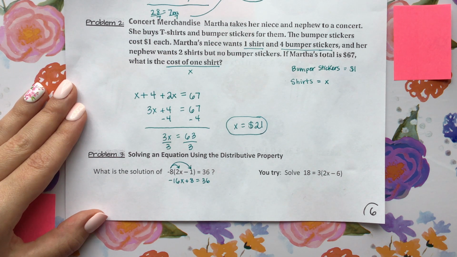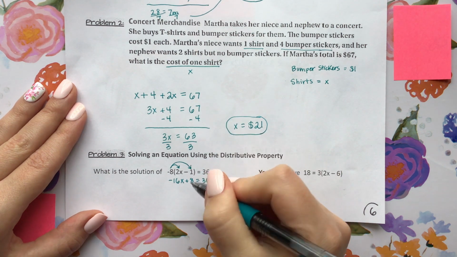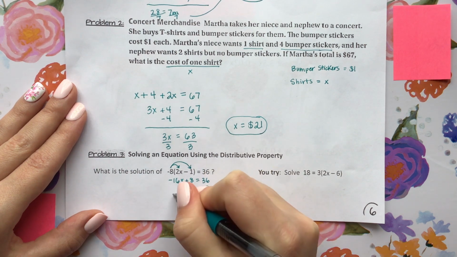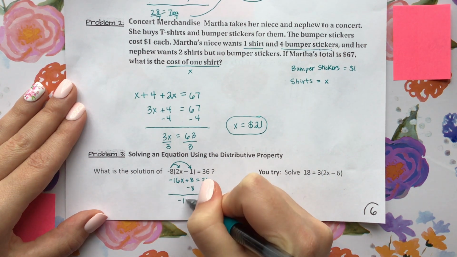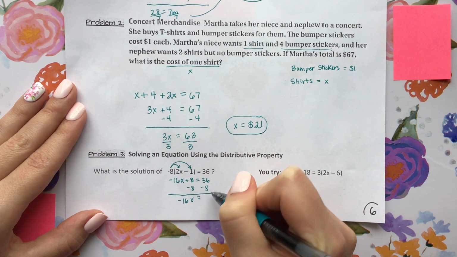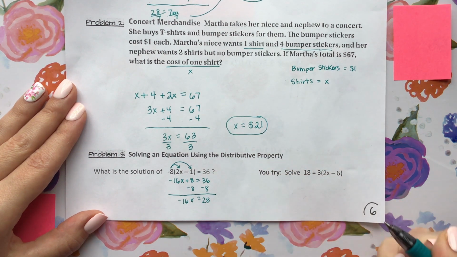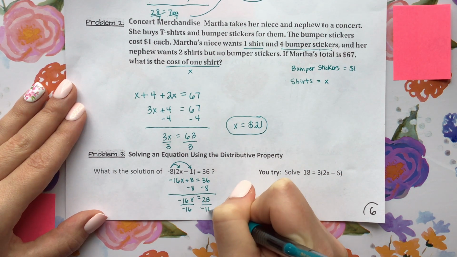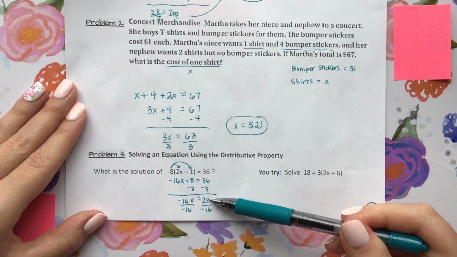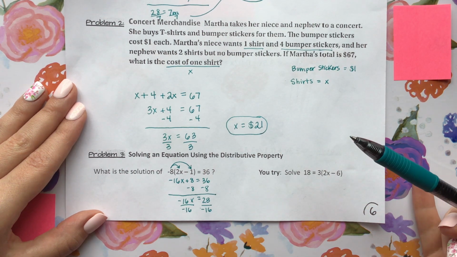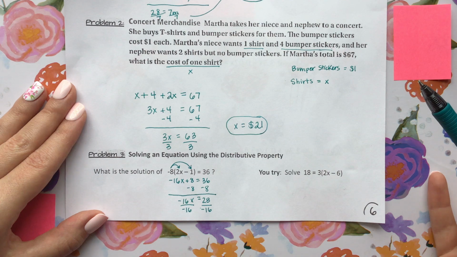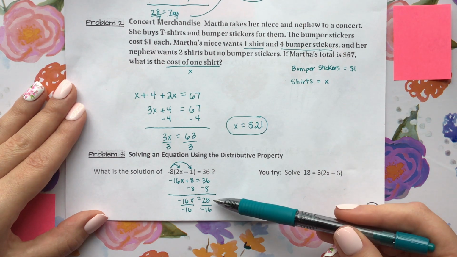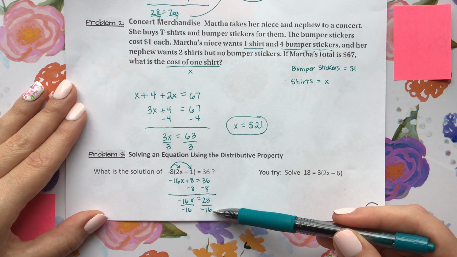Now that I've gotten rid of the parentheses, I can start solving like I would a 2-step equation. So I've gotten it down to a simpler problem. I'm going to subtract 8 from both sides, and I have -16x is equal to 28. Then I'm going to divide by -16 on both sides. Now, this is not going to give us a perfect answer. That's okay. You're allowed to have fractions for solutions. But what I want you to do is think to yourself, what can I reduce both of these by?